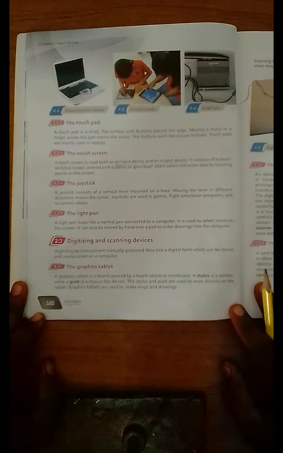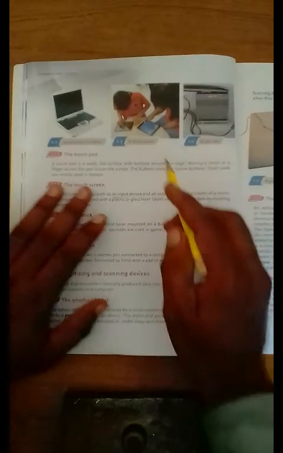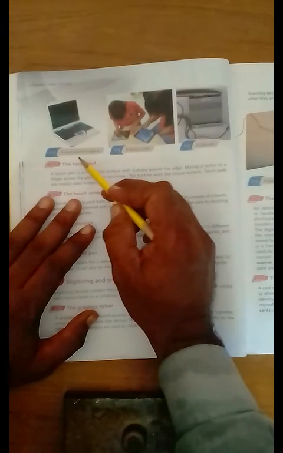Now I am going to give you some homework. The homework is based on the pictures present on page number 16 of your book. These pictures represent a touchpad on a laptop, a touch screen and a light pen.